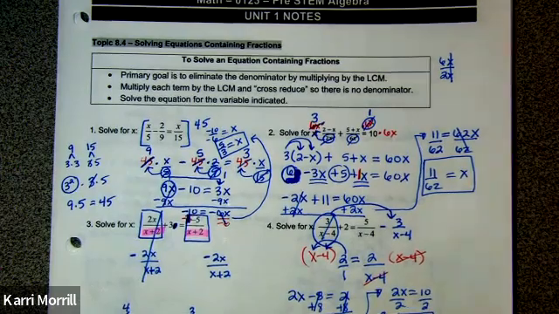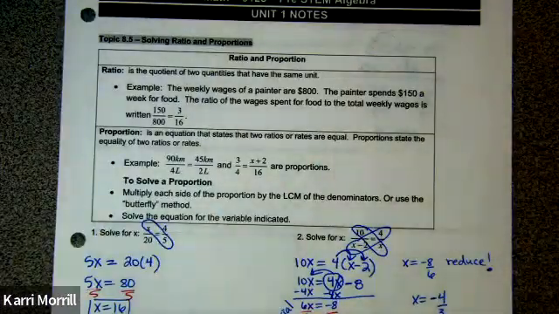Yeah, no, I'm just kind of rehashing it. I always kind of review just a bit what we did.